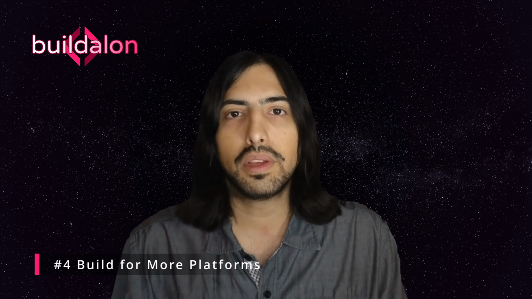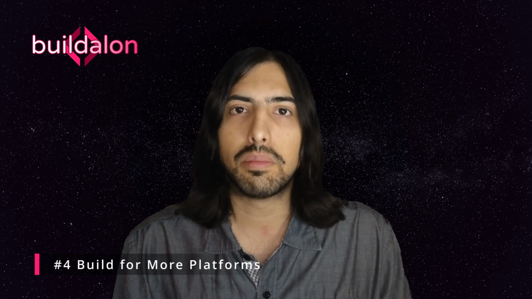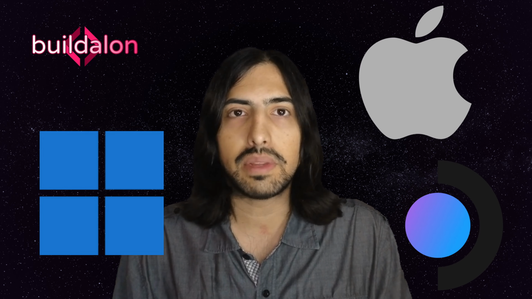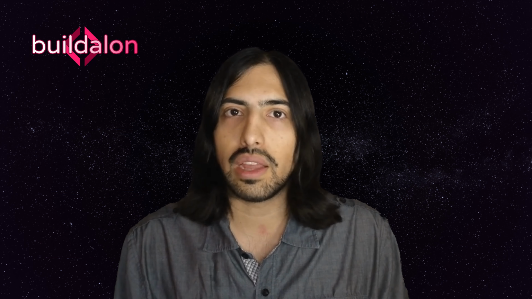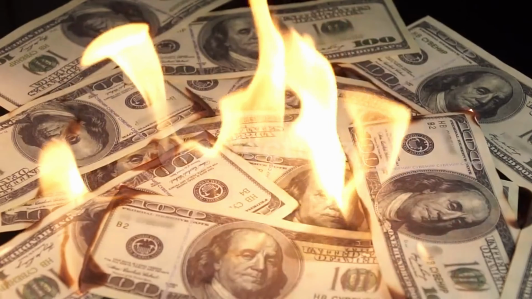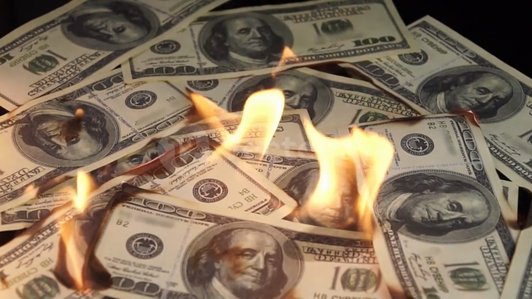Number 4, build for more platforms. Unity is a multi-platform engine. If you're building a desktop game, chances are you want to release it on PC, Mac, and Steam Deck. Unfortunately, to do that, you'll need 3 different machines to build each of those platforms. You could spend thousands of dollars on extra hardware for every developer on the team.